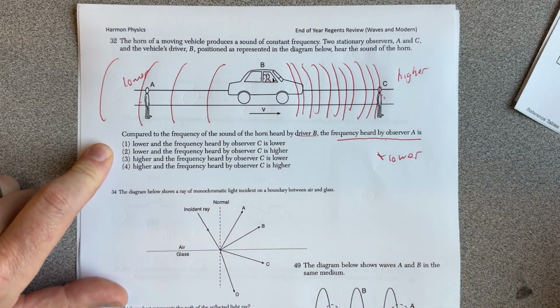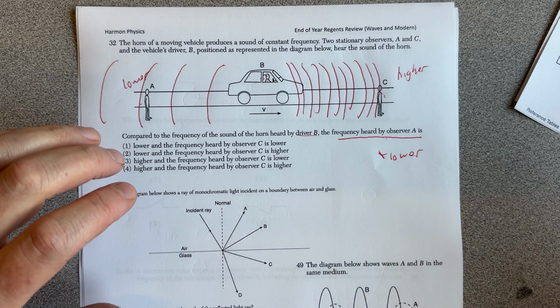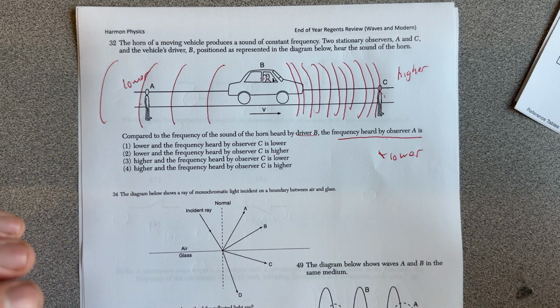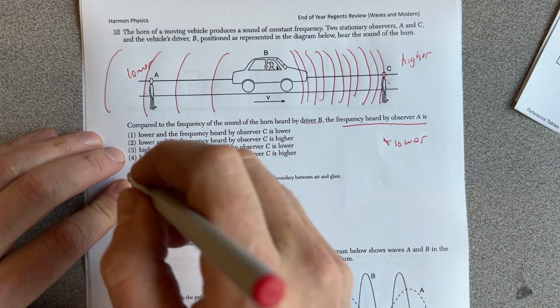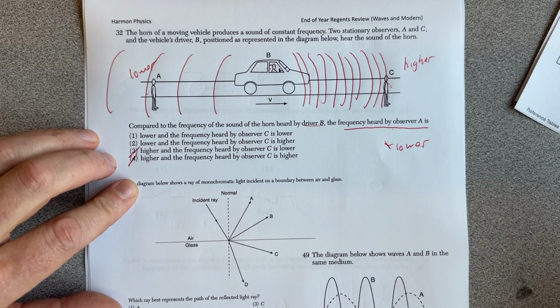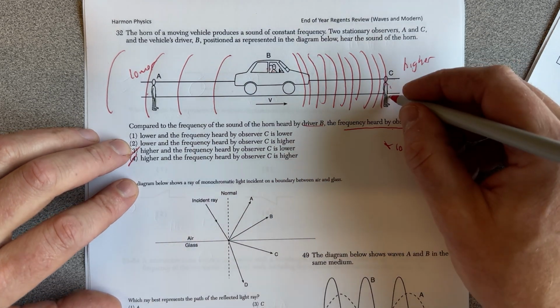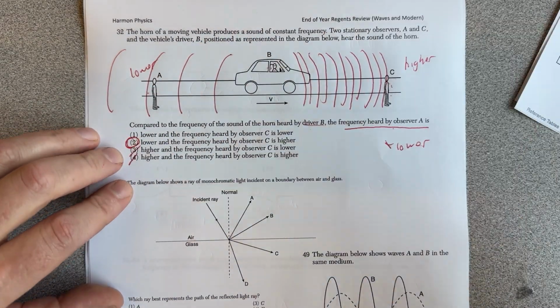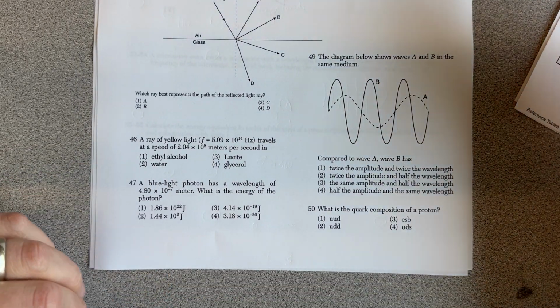Now let's figure out which of these answers is the right one. Again, it's the wording of this that is the hardest part. So A is lower, so let's just cross off ones that we can eliminate first of all. And the frequency heard by C is higher. Okay, that's a weird one. I don't love that one. Anyways, let's move on here.